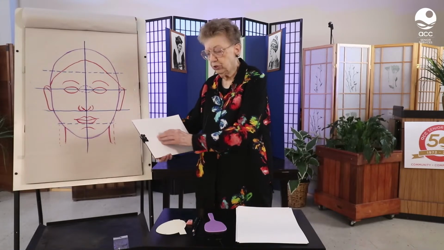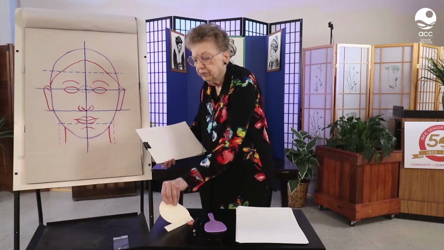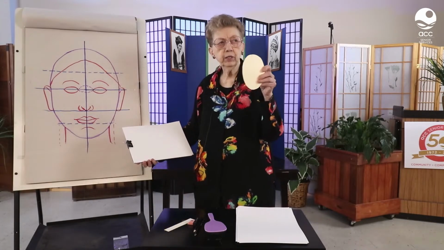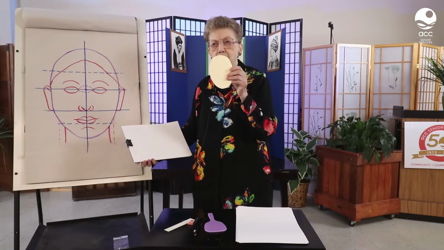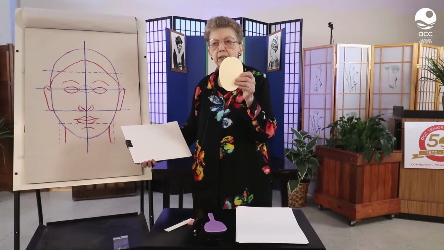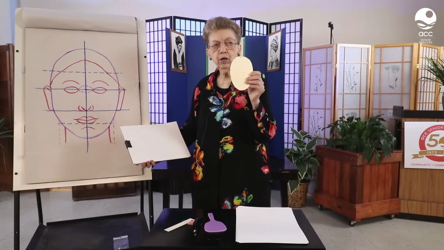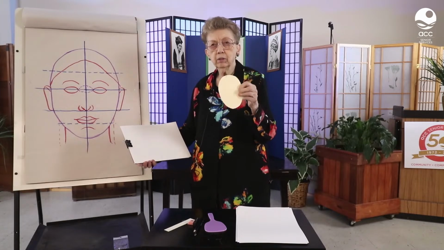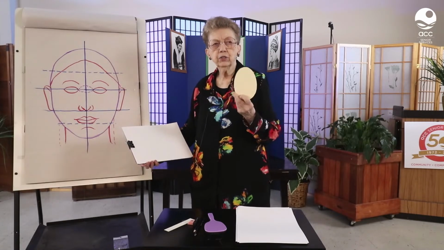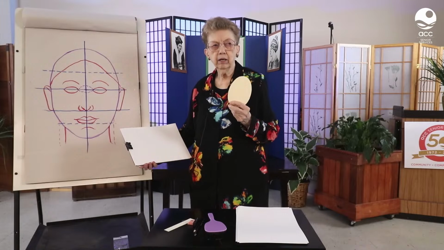So I am going to put 2 of these, and if you'll take up, each person has an oval. Look for the T at the top, because if you hold it the other way, it turns out to look like an egg, and we don't want that.